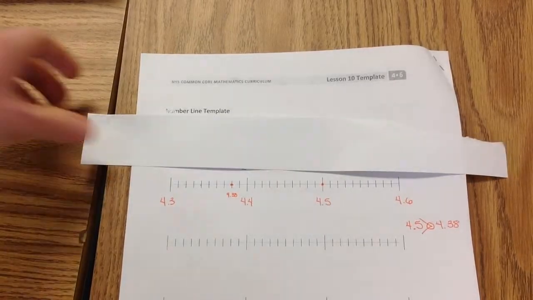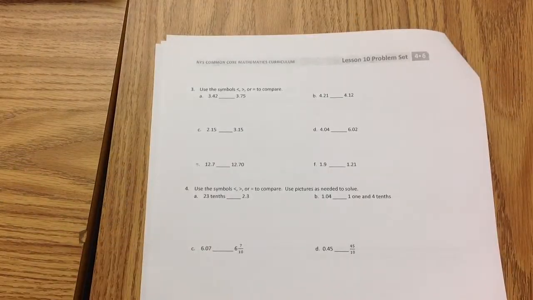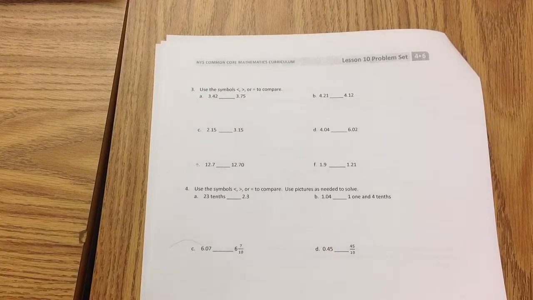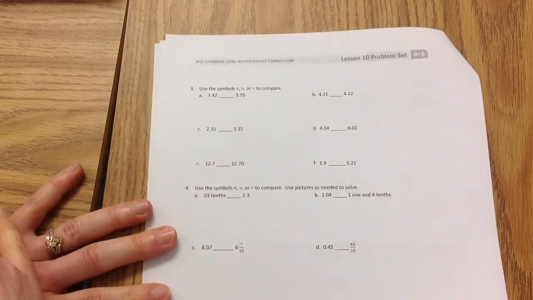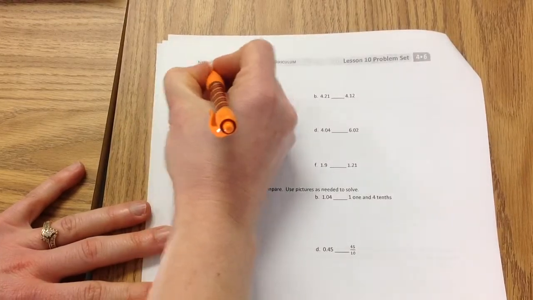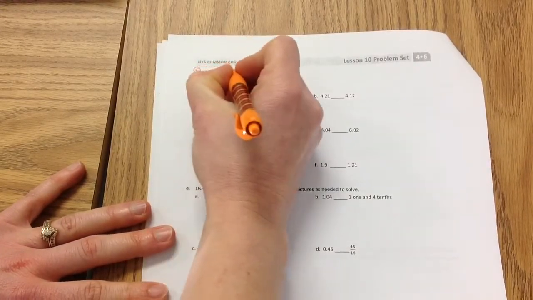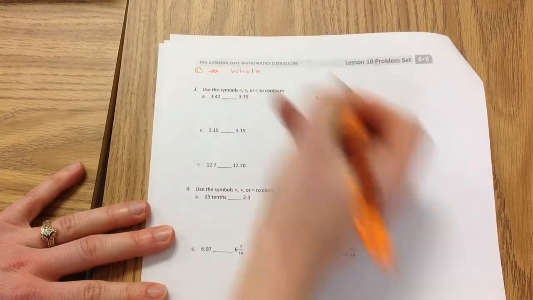So the last thing I want to do is draw your attention to the section on the second page of your problem set. Some of you, I know, are going to go, yep, greater than, less than, equal, done, and not really take the time to think about it. You need to think about it. Some of these are really close and it's hard to tell. But the first step always is look at the whole. Always look at your whole first.